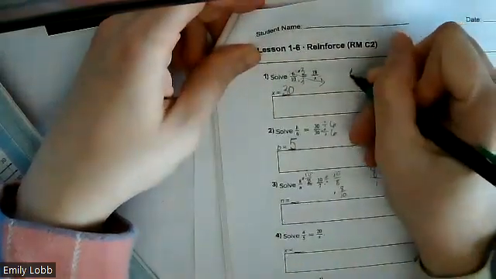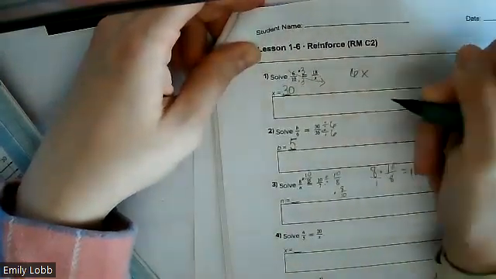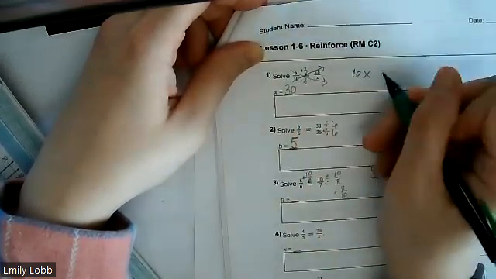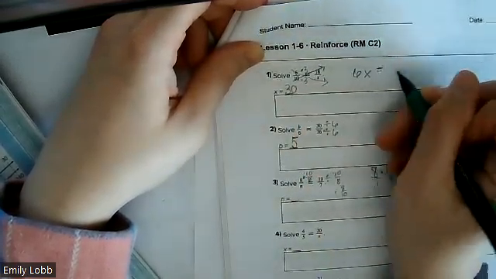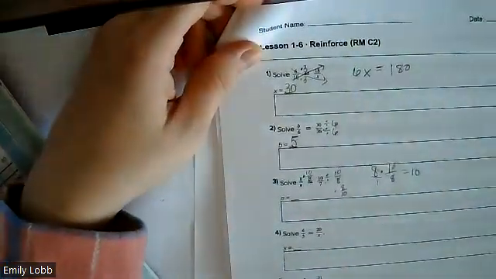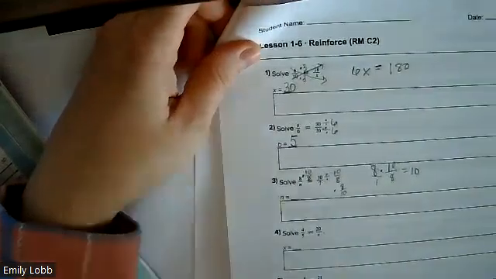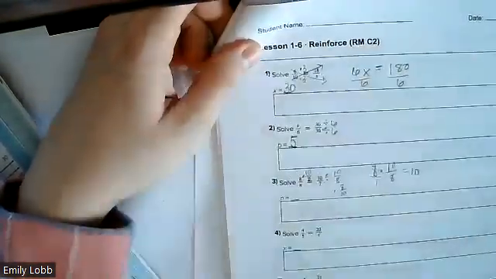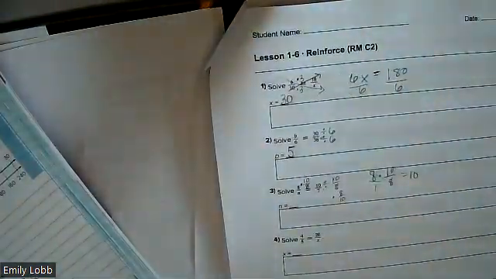6 times x we would write as 6x. 10 times 18 we got to put an equal sign here. We would write as 180. If we divided both sides by 6, guys, remember we undo one-step equations.